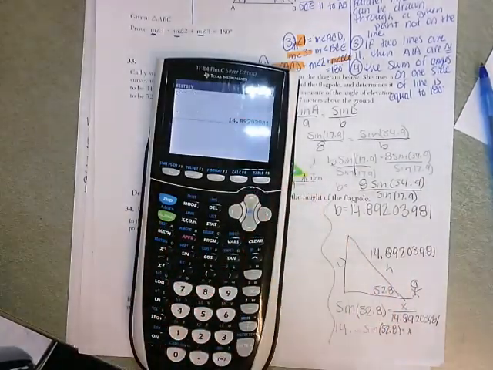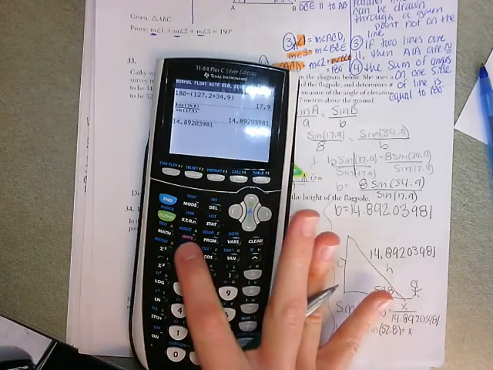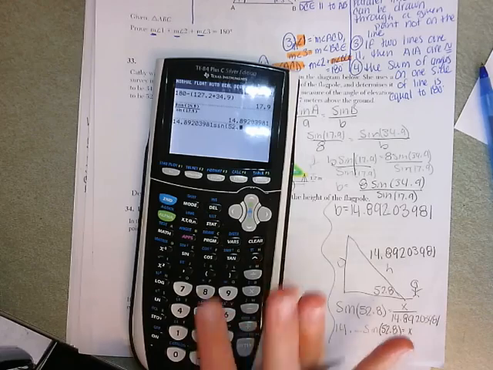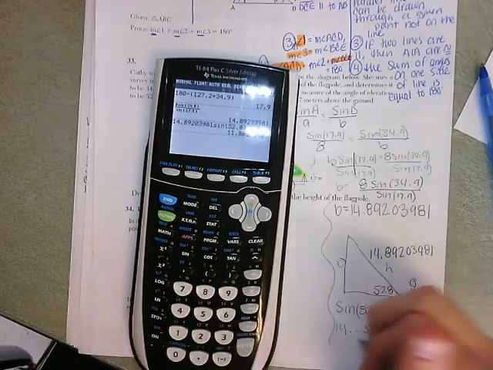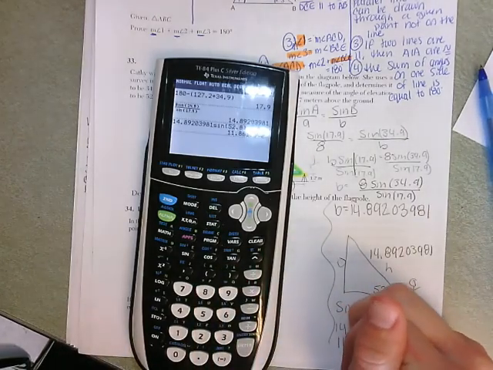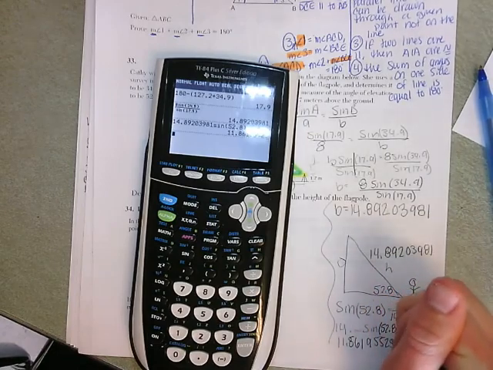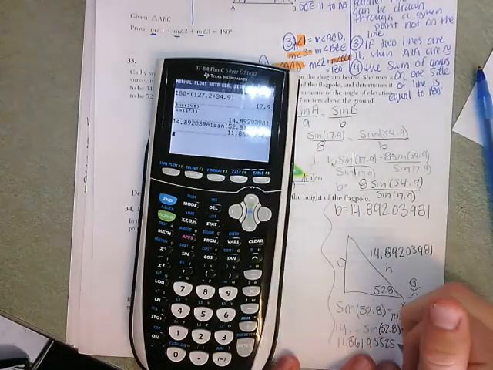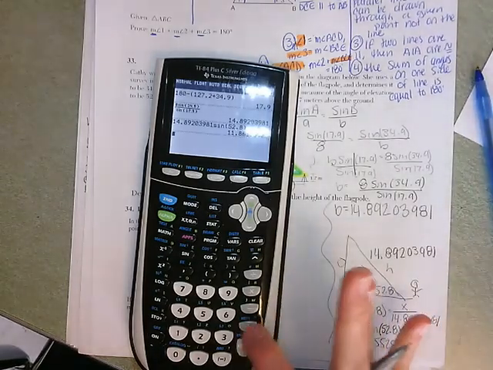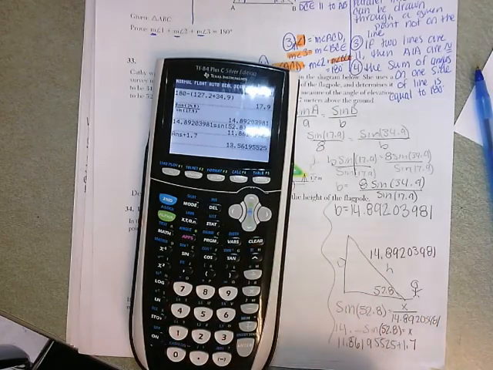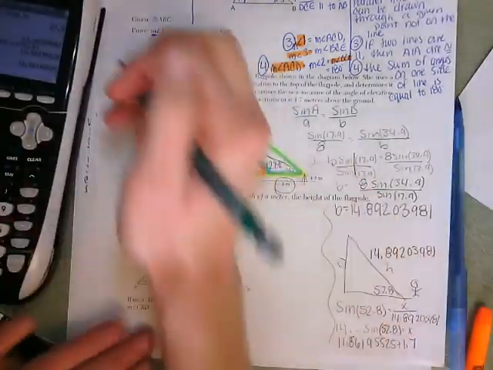Okay, so this times the sine of 52.8 is 11.86195525, and remember we have to add 1.7.